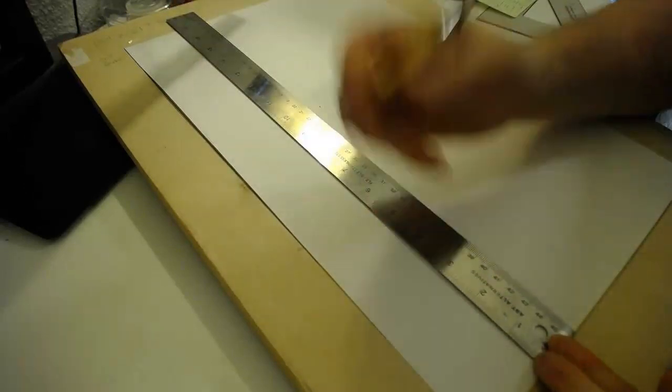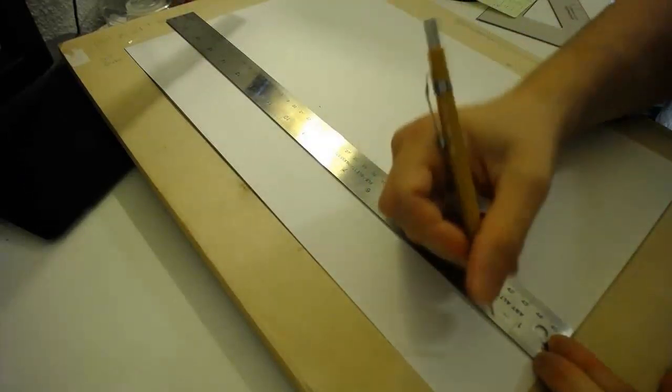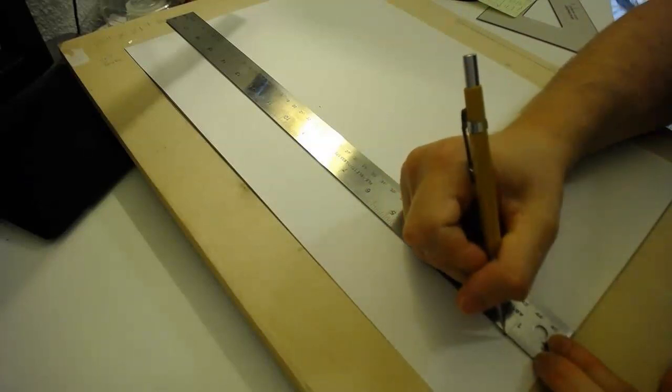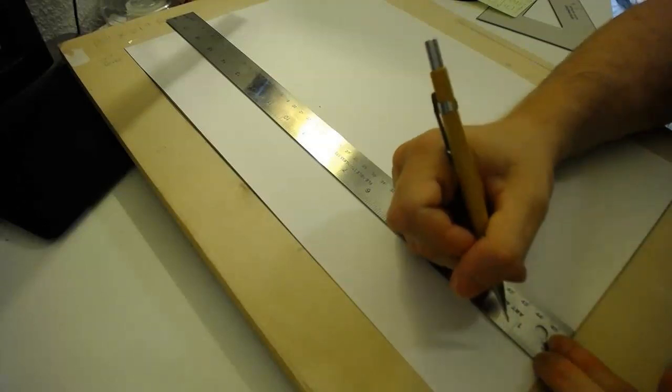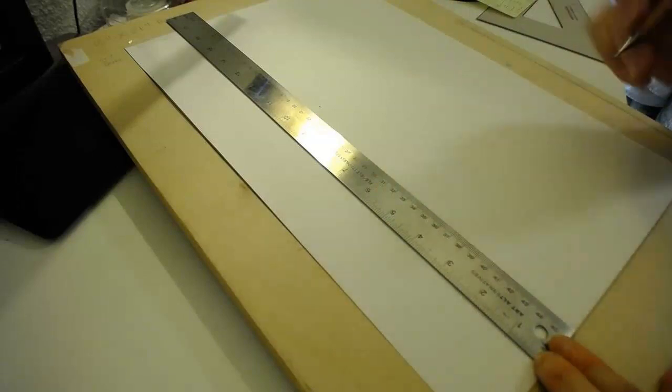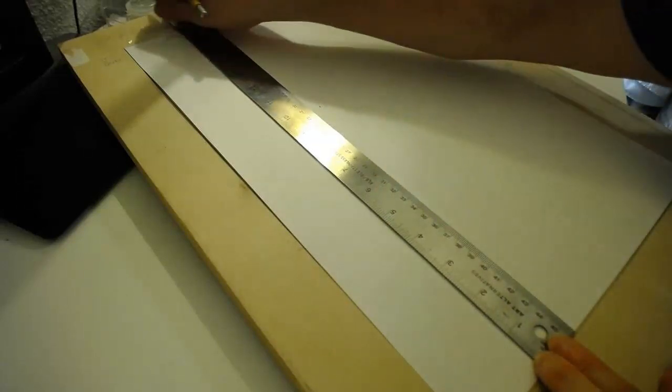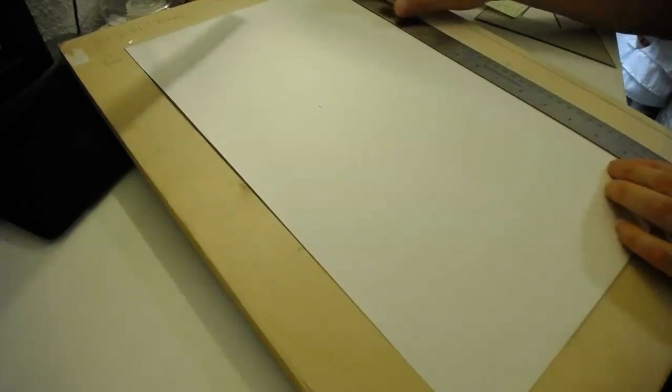I'm going to use this mechanical pencil because it's a little bit better for me, since I can get a really accurate marking line. If you use a regular pencil, it's totally fine. You just need to make sure it's really sharp so you get a really accurate line.